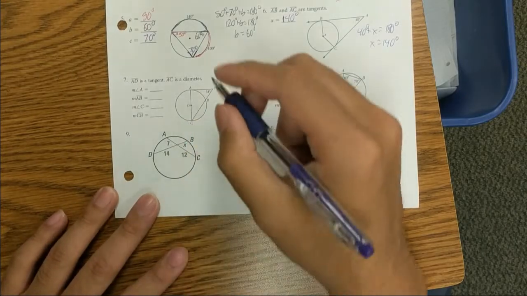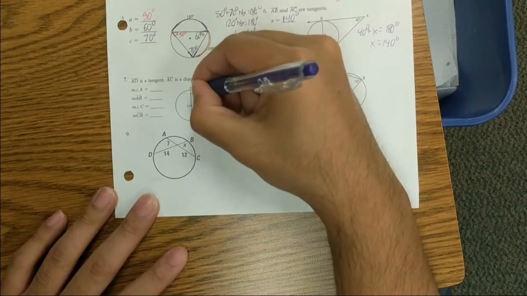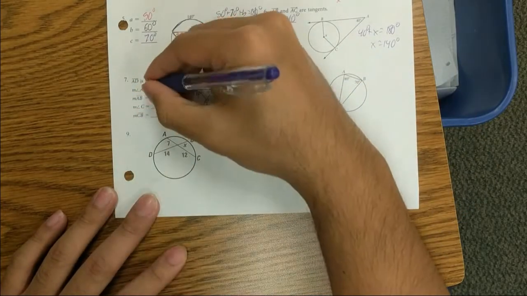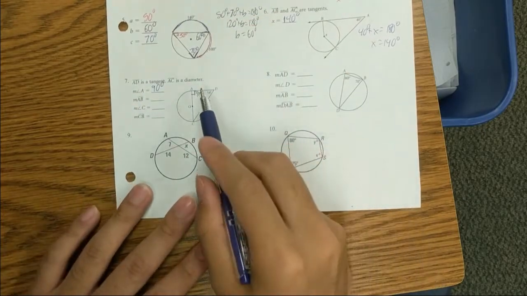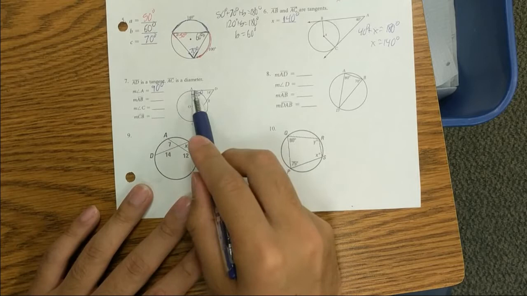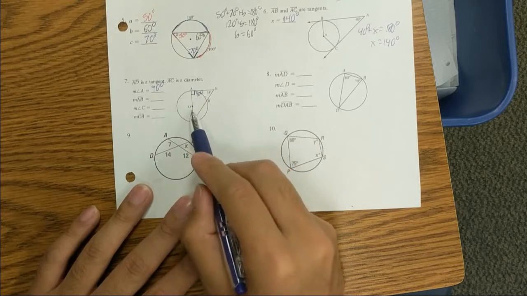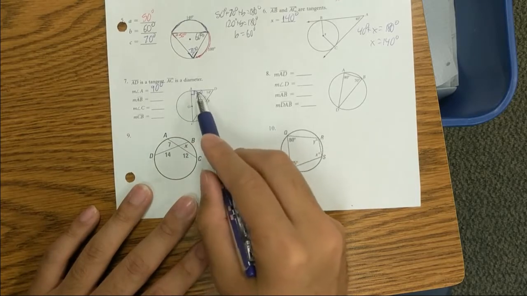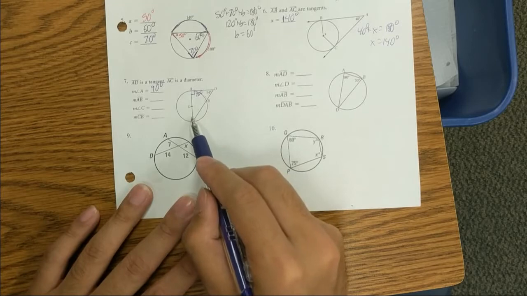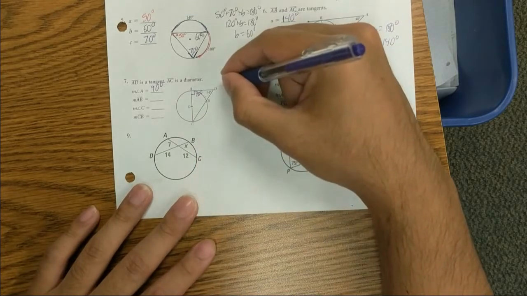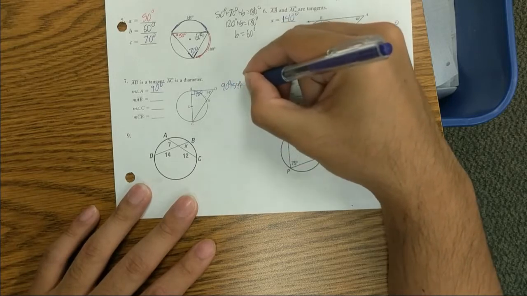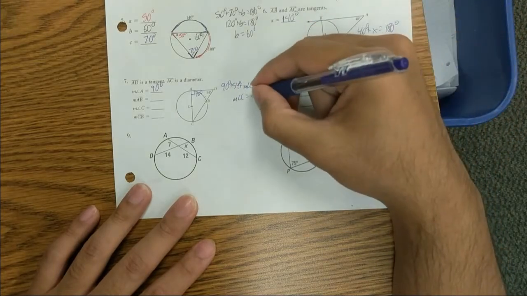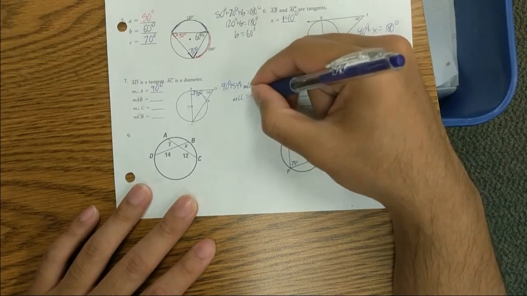AD is a tangent, so that means that this is 90. AC is a diameter, all right. Measure of angle A, that's the tangent. Measure of arc AB. Well, arc AB gets intercepted by angle ACD. So using this triangle, 90 plus 54 plus angle C equals 180. Okay, so you solve that to get that angle C must be 36 degrees.